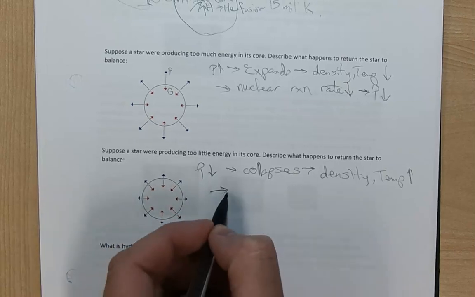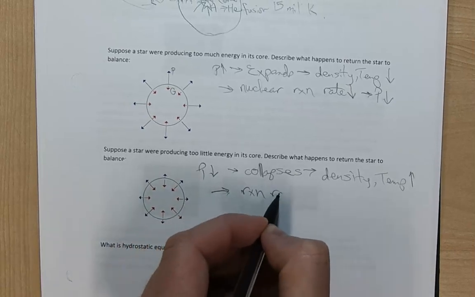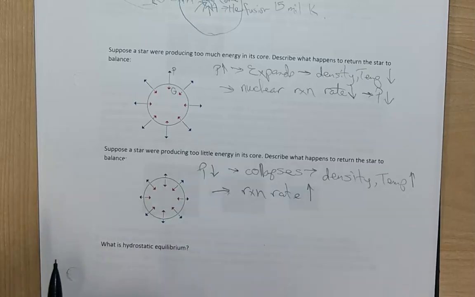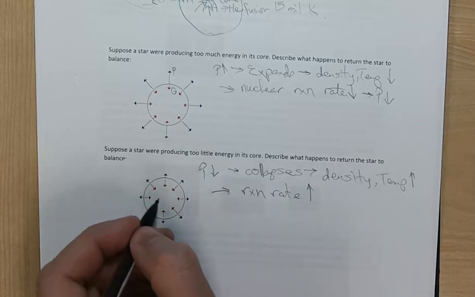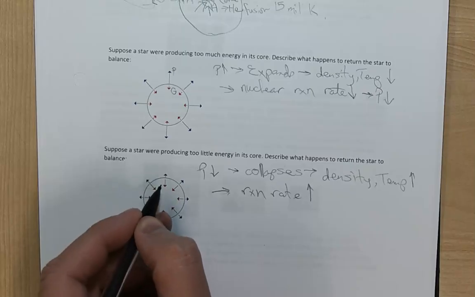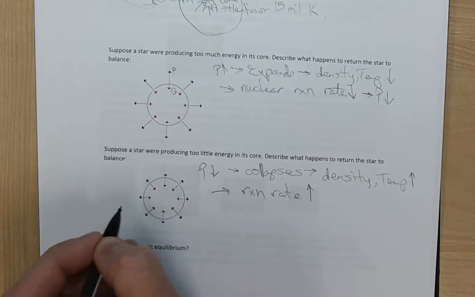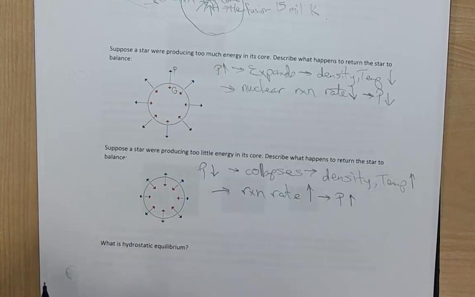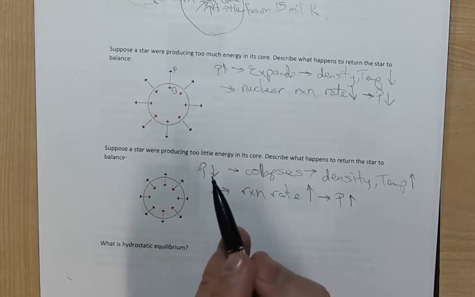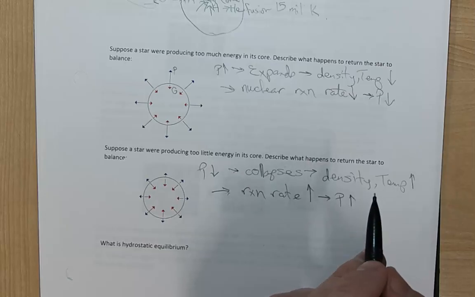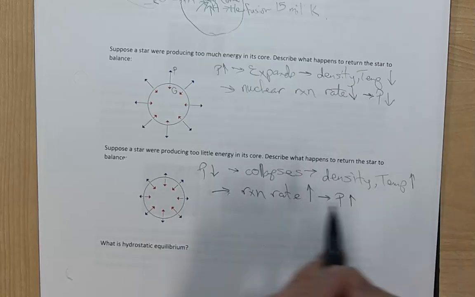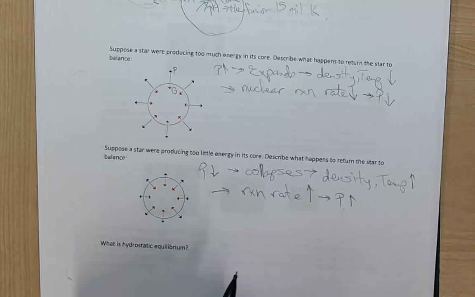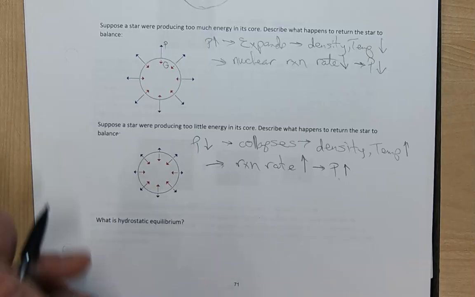If the temperature inside gets hotter, then the reaction rate increases, right? More nuclear reactions happen in a second. If there's more nuclear reactions happening in a second, that extra radiation trying to work its way out increases the radiation pressure, and the pressure comes into balance with gravity, right? If there's not enough pressure, the star shrinks, heats up until the pressure brings gravity back into balance. That's how you maintain this equilibrium, right?